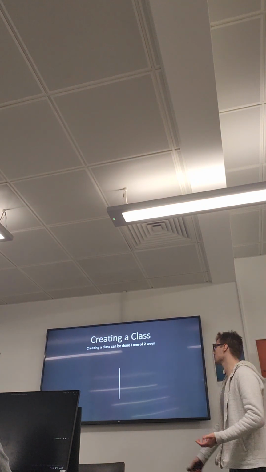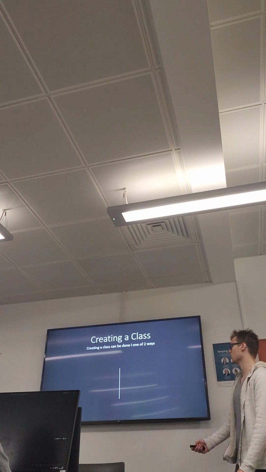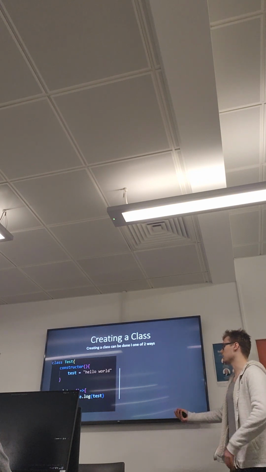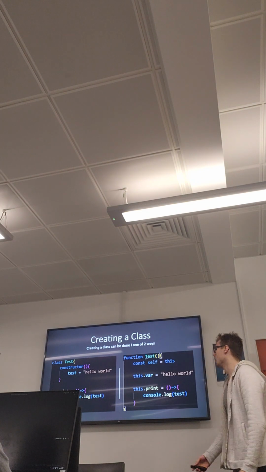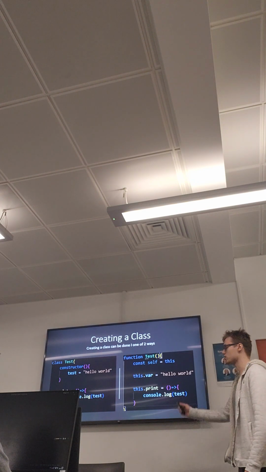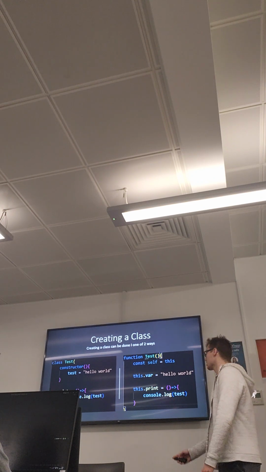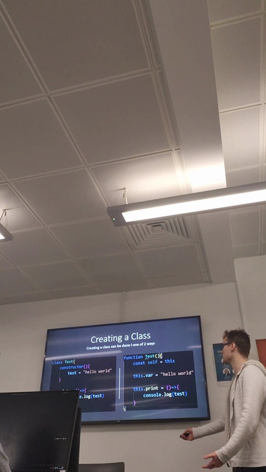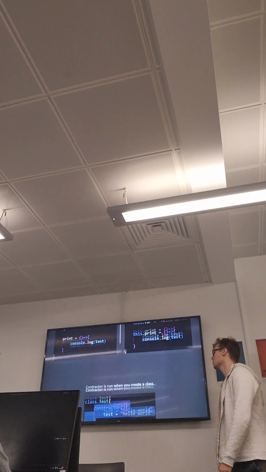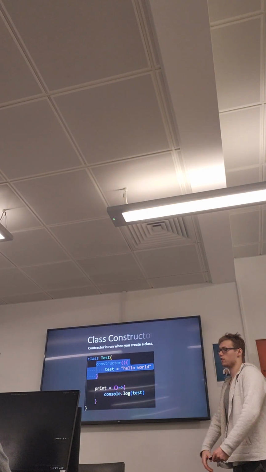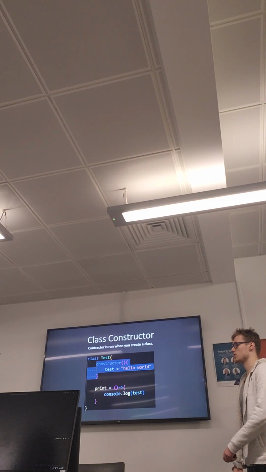So in JavaScript, there's two ways of creating a class. We've got the first way, which is the way that we're going to be covering, which is nicely using the class keyword. And then you've got the horrible function-that's-also-a-class way, but we're not going to talk about it. It's just that you can turn a function into a class using this keyword. So feel free to type some of this up as we go along.